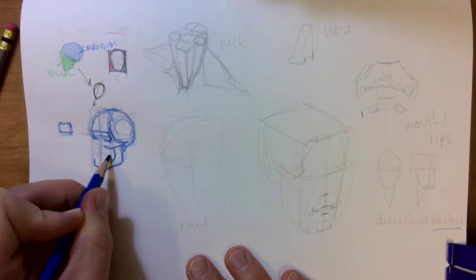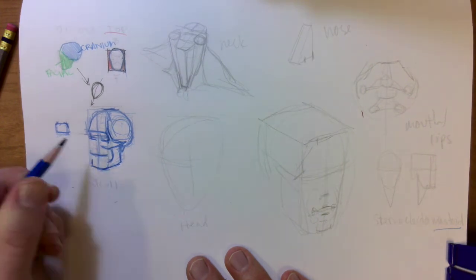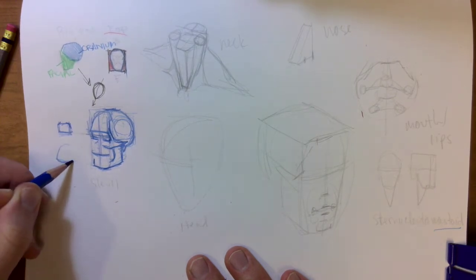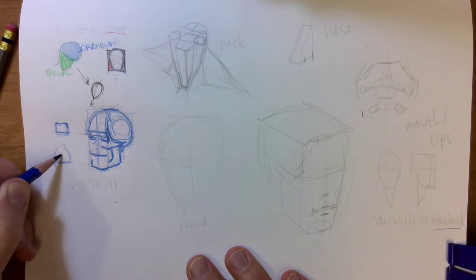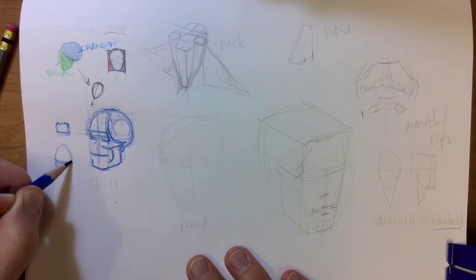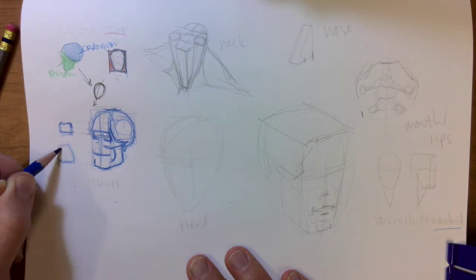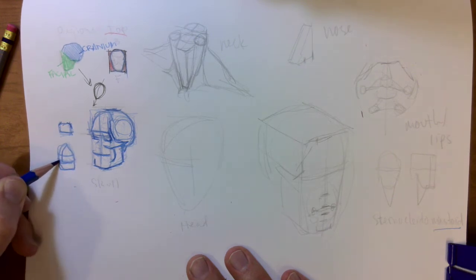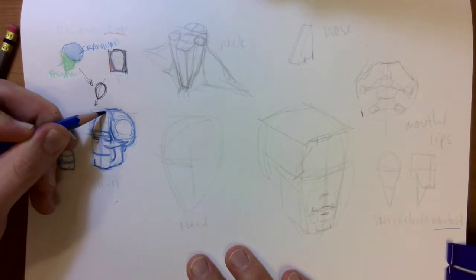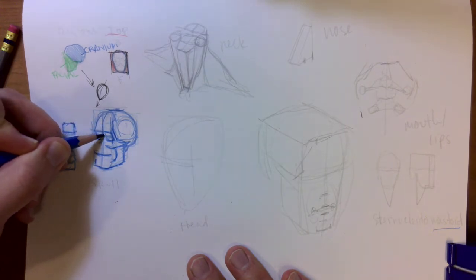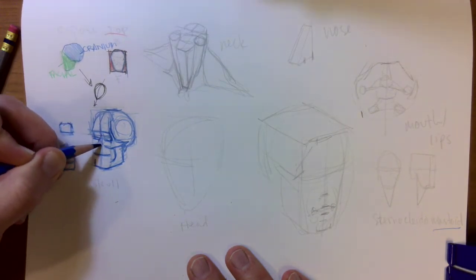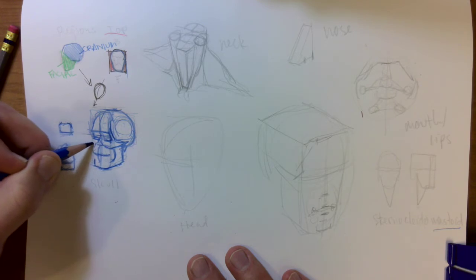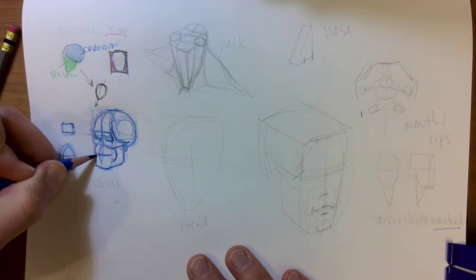And so essentially we have what's called the maxilla, which could be like a quarter of an egg, something like that, sitting on top of half of a hockey puck, maybe. And so to illustrate that, I'm going to bring my midline down the nose here, and then coming out like something like that. And so we can see that at this edge here.